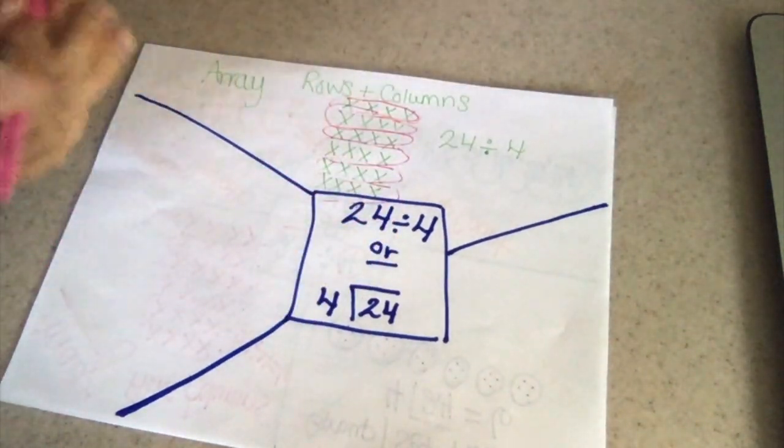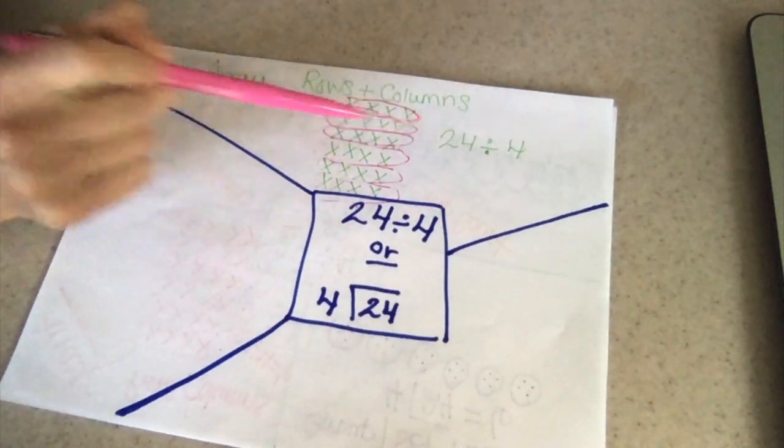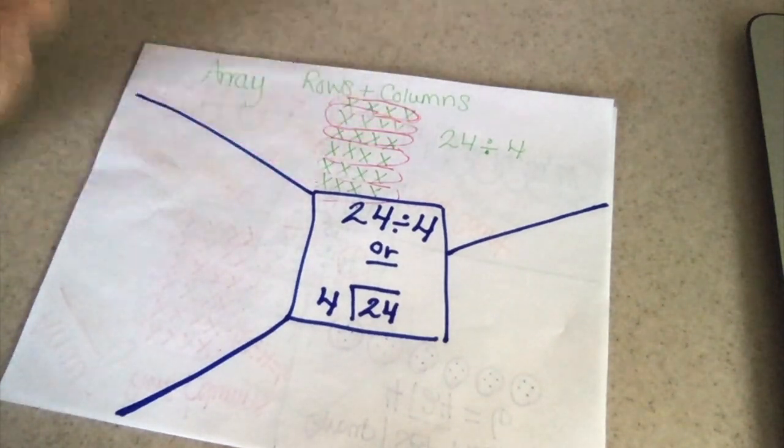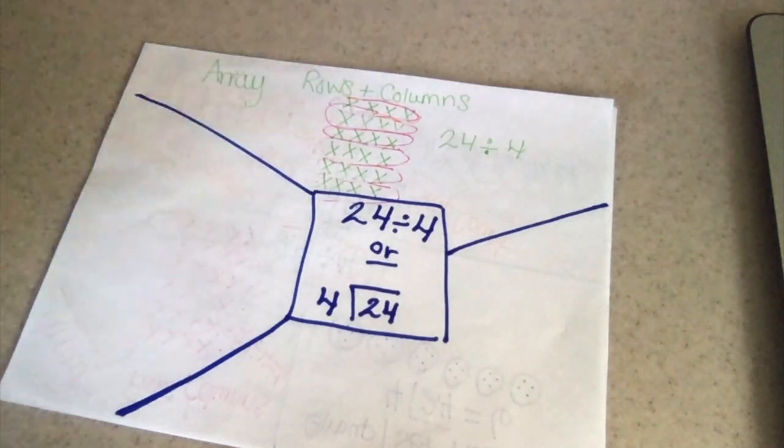So you can see that when I created an array model and I made rows of 4, counting to 24, there were then 6 rows that were created. So 24 divided by 4 equals 6.